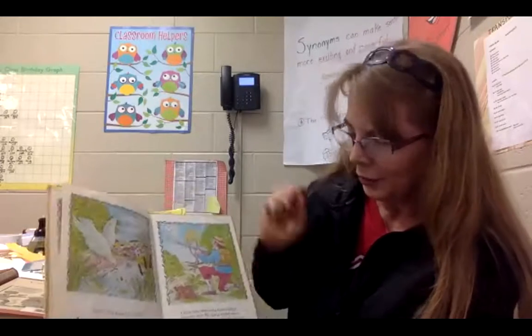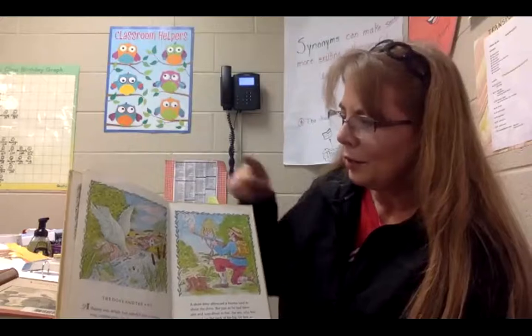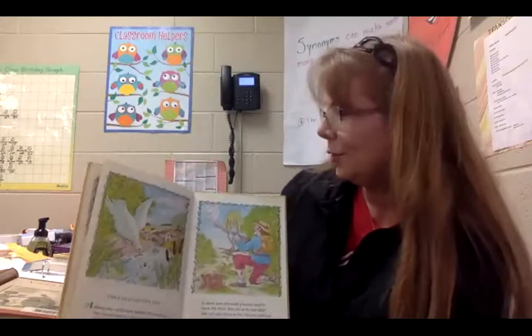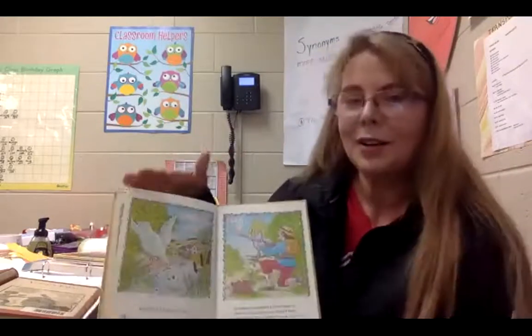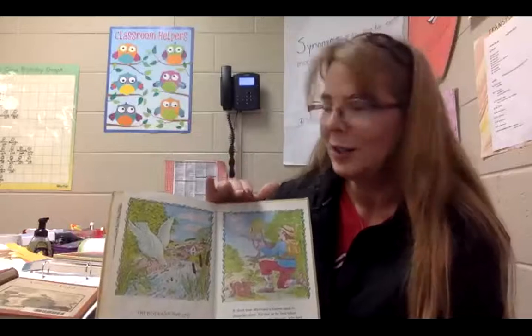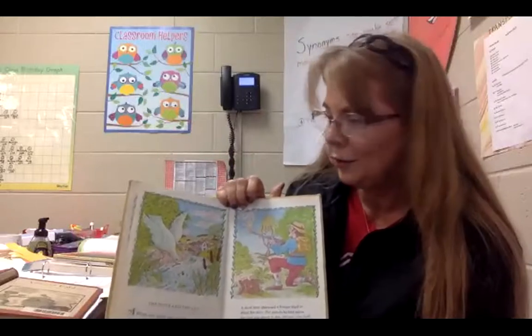And the lesson or the theme of this story is one good turn deserves another. So think about how these two different stories have some similarities and differences. Compare and contrast the plot, the setting, the characters, and the theme.